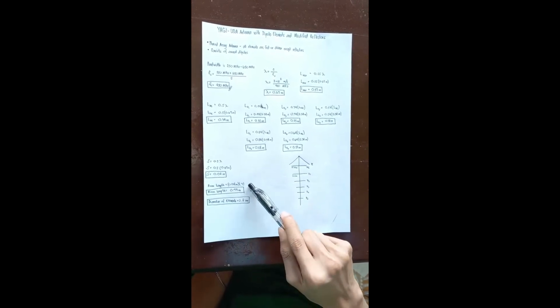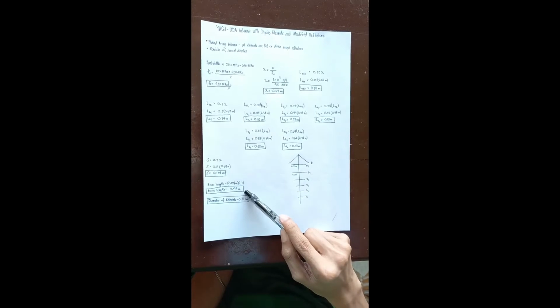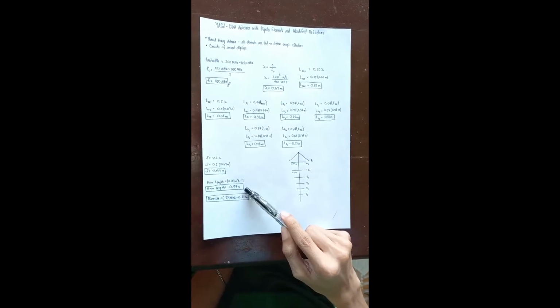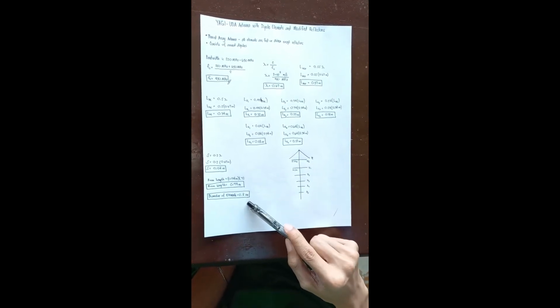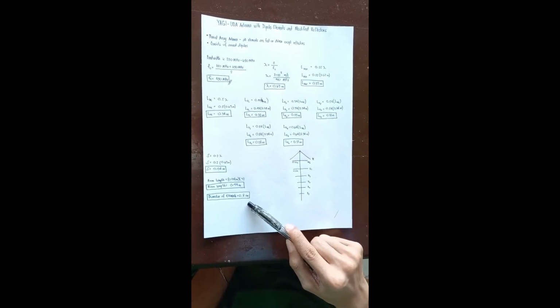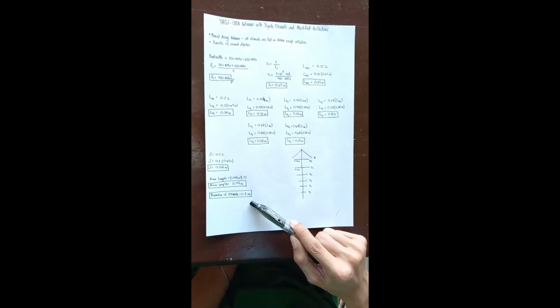So 0.134 meters times 7 is 0.94 meters. And lastly, the diameter of the elements used is 0.8 centimeter each.